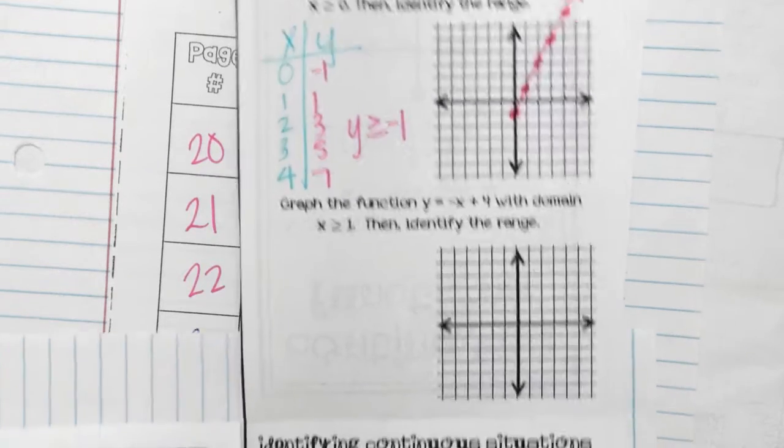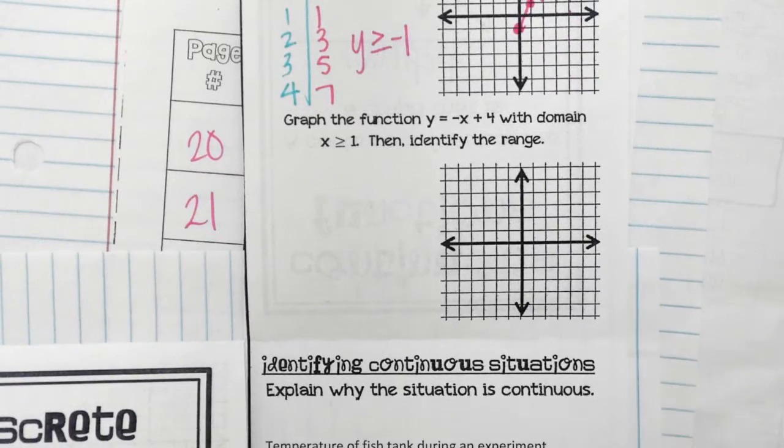Okay, do the same thing for the second one. Completely without me this time.